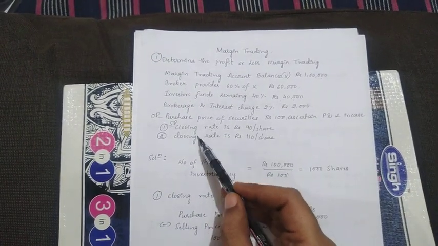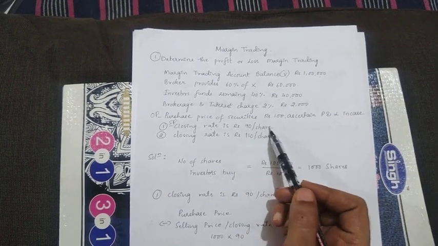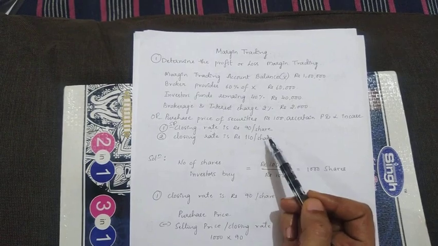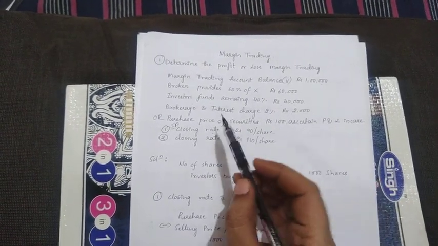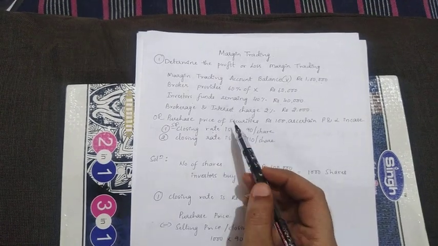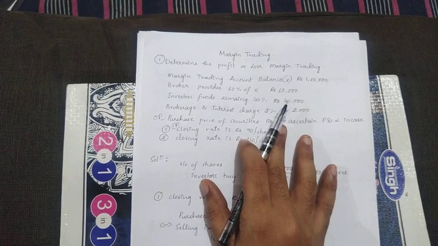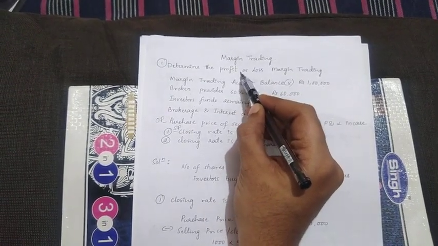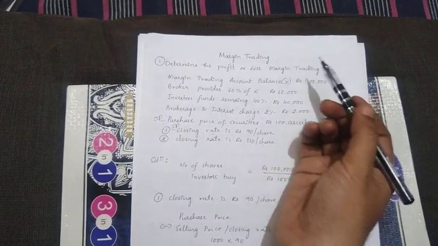They have given two cases here. One is a closing rate of rupees 90 per share, and the second case is a closing rate of rupees 110 per share. Before we go into the problem, let us know what we need to calculate using this content. We need to calculate whether we will incur a profit or a loss using margin trading.